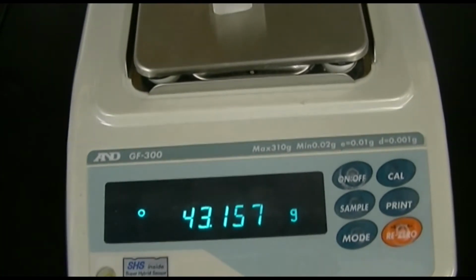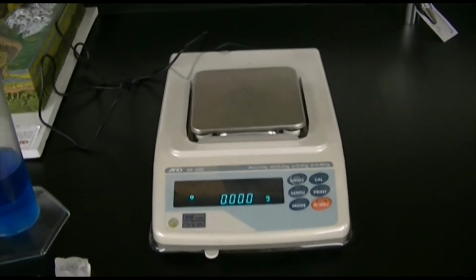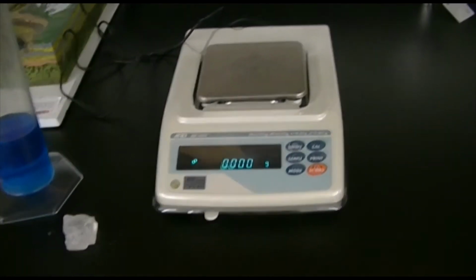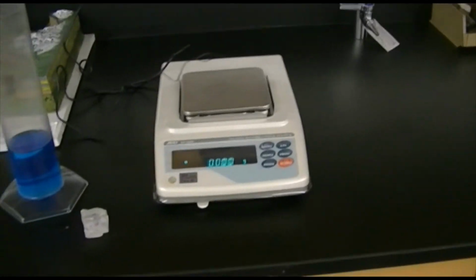And notice that weight. Okay, we had a little technical difficulty. Looks like a memory card crashed. So back to specific gravity.